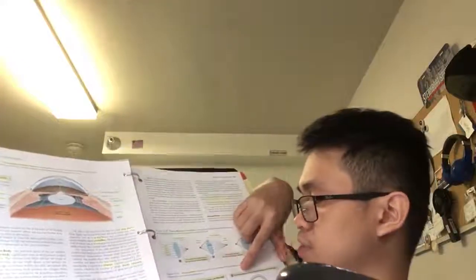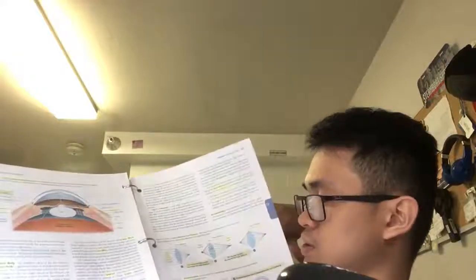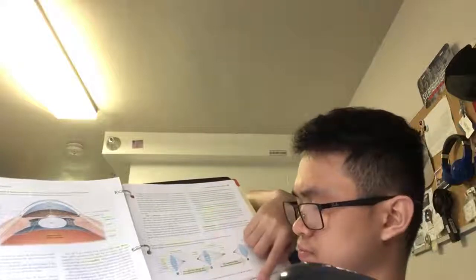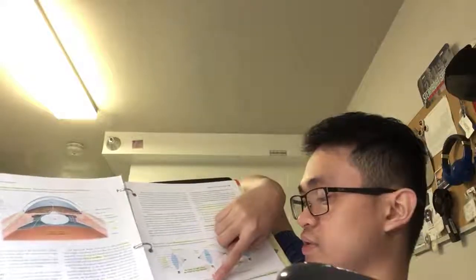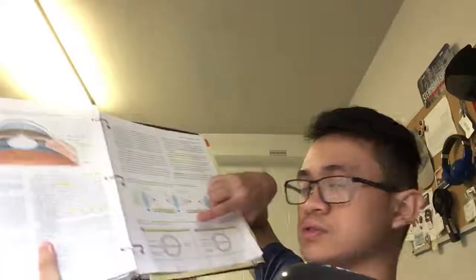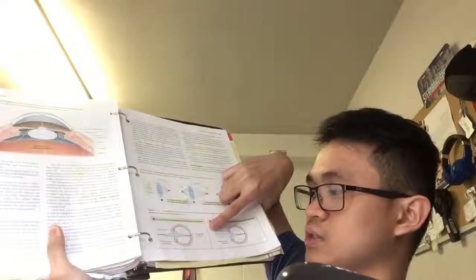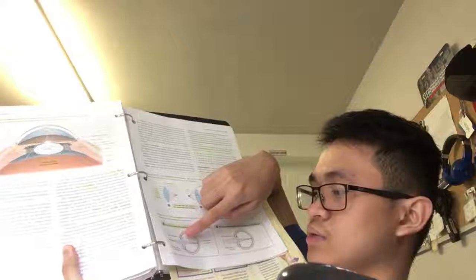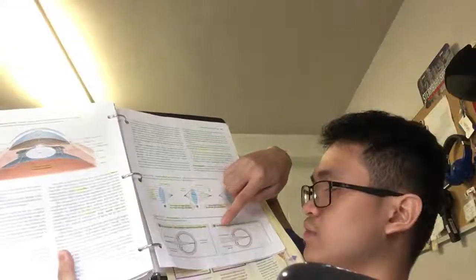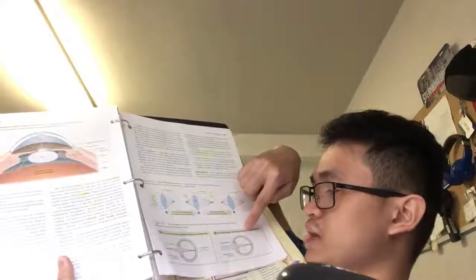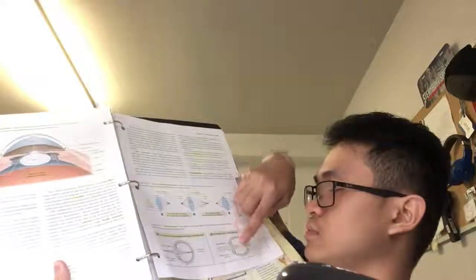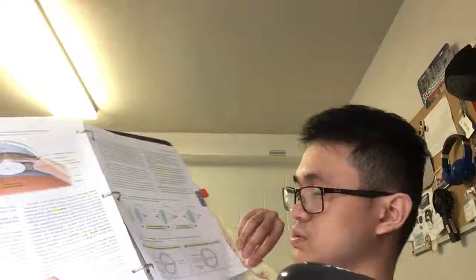Next figure is on accommodation for the eye. To form a sharp image, the focal distance must equal the distance between the lens and the retina. For close vision, the ciliary muscles are contracted and the lens is rounded. For distant vision, the ciliary muscles are relaxed and the lens is flattened.